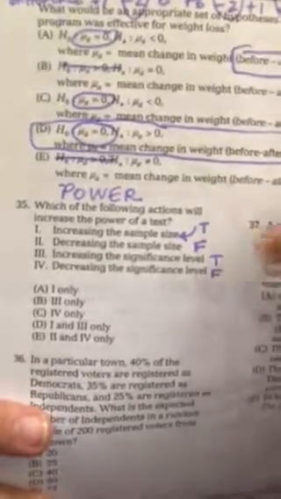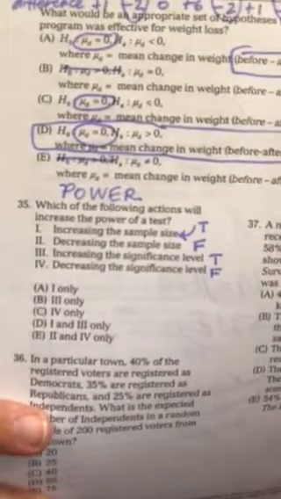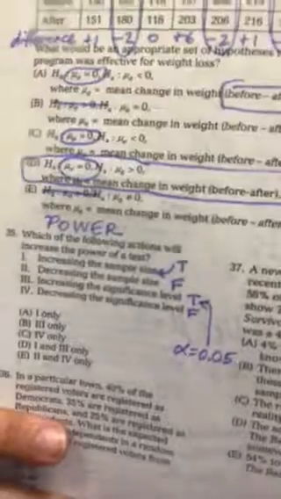And then for some other reasons, if I increase the significance level, so that doesn't sound like a smart thing to do. But what's significance level? Well, normally it's 0.05. So, okay, if I increase that, that means I can say, aha, I do have convincing evidence.